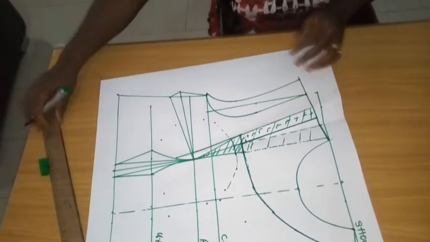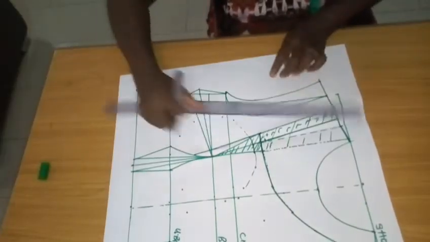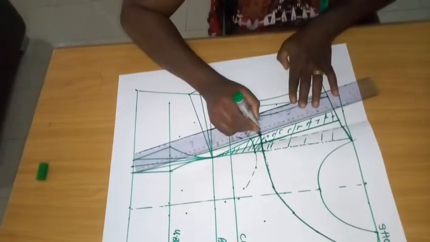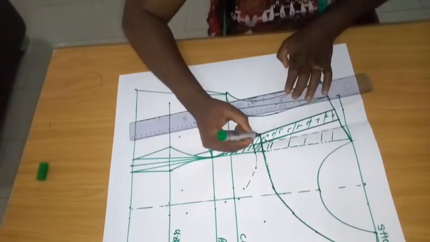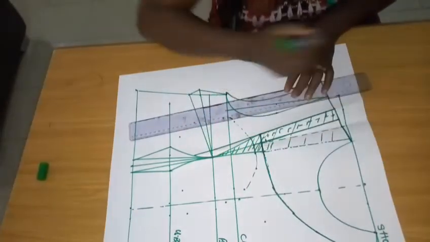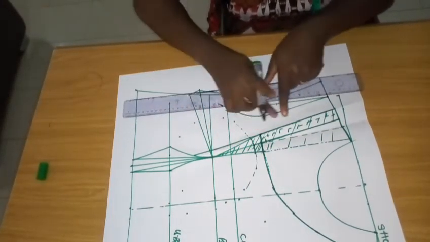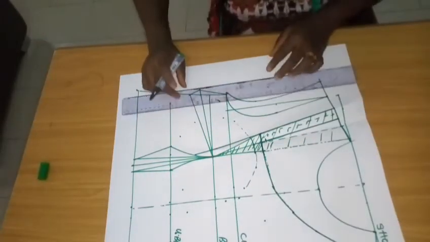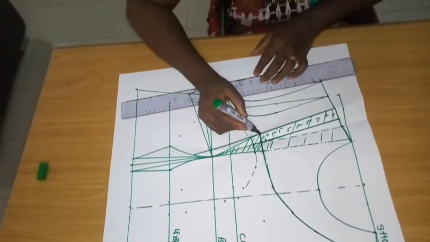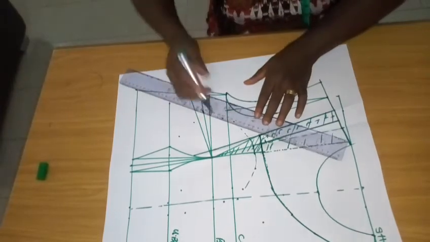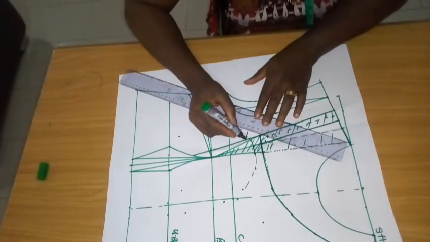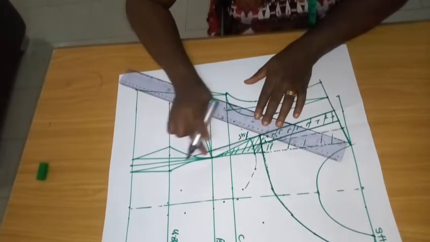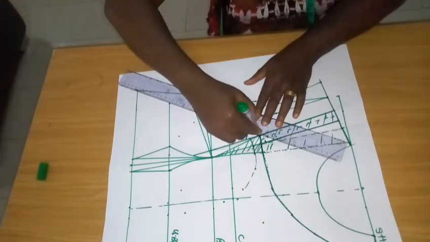So remember that this is our neckline, okay? This is the neckline which we have created. From here to here is our neckline, and it runs into here. So our cape is going to be built on this neckline, running into here as well. So once I get to this, I'm going to come out at an angle of 45 degrees on this line and build the first cape.